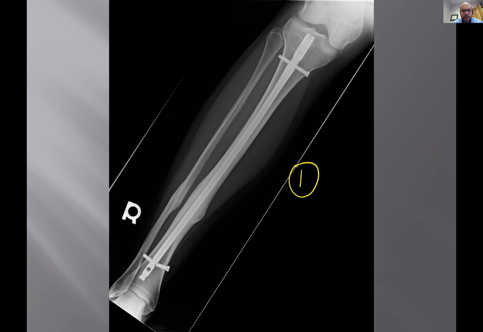Doesn't matter what kind of orthopedic surgery you're talking about, in the hip or extremities. Number one, you're looking for surrounding lucency, right along the bone and metal interface. Number two, you're looking for fragmentation.